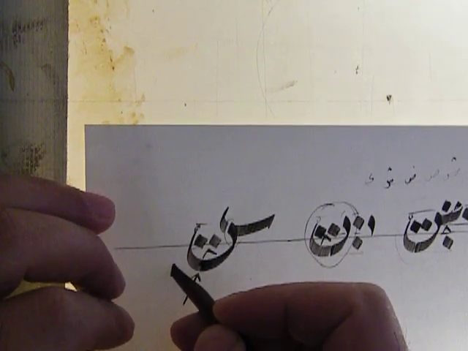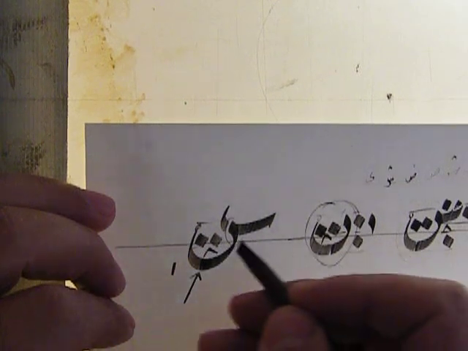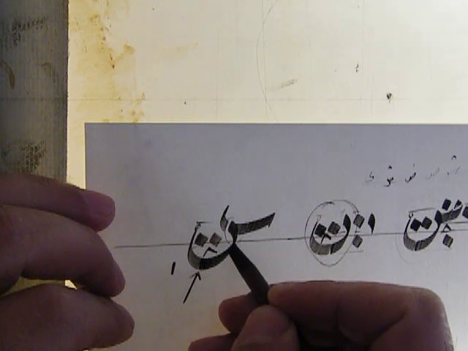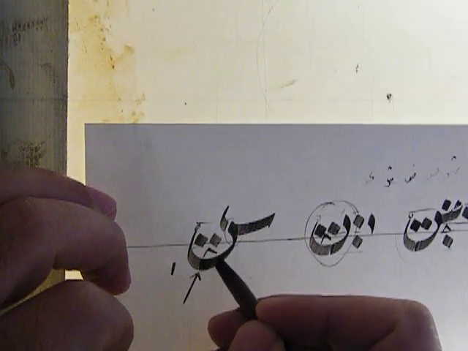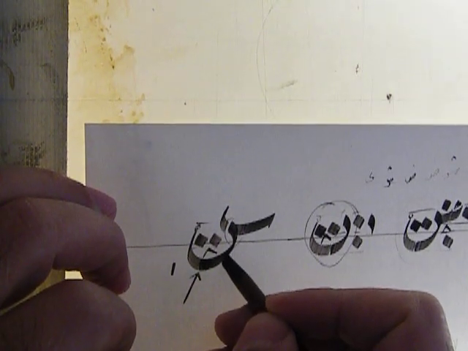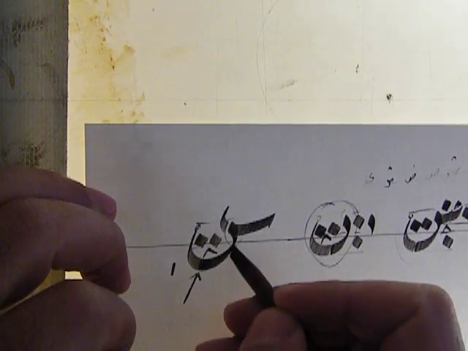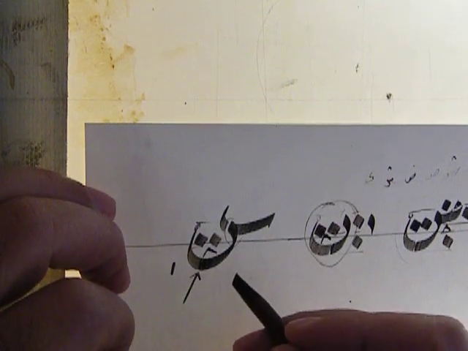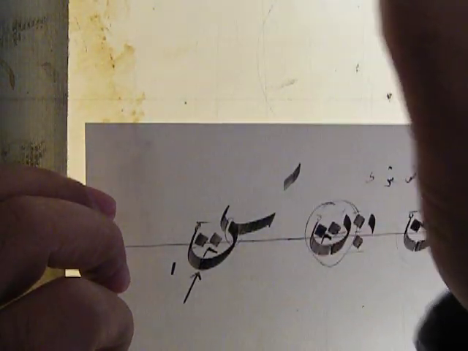This is the full width, the full size of the pen, and this is the full size of the pen. When you go down here, that means you are at the same angle, but when you go down, this part must be thinner than that part. Why? Because you're going down, if you stay at the same angle. But if you change it and you go down, yeah, I can do this.